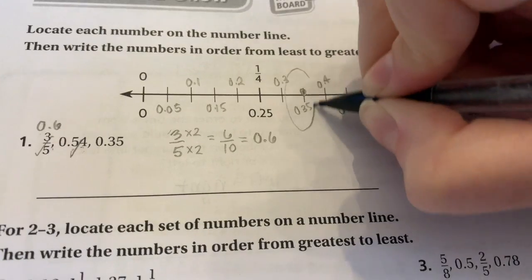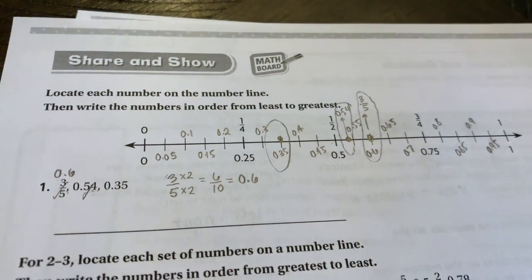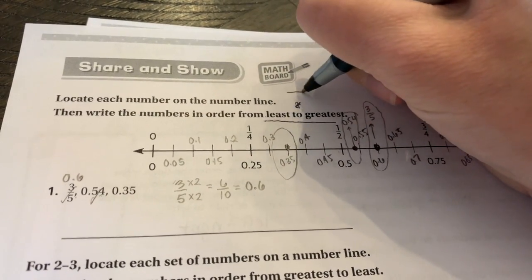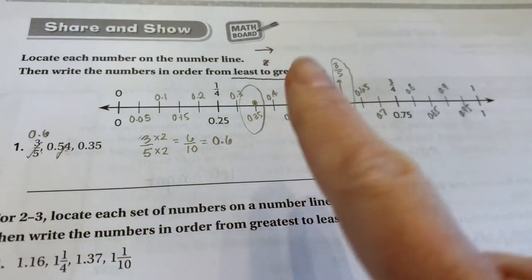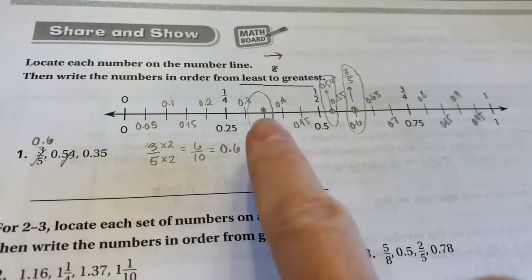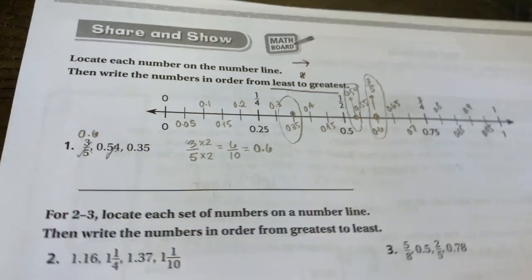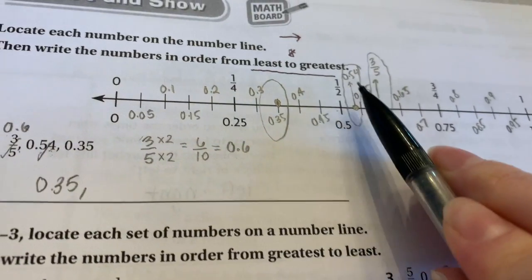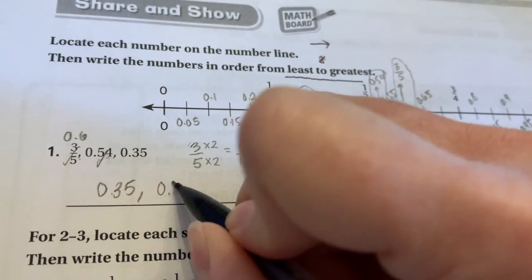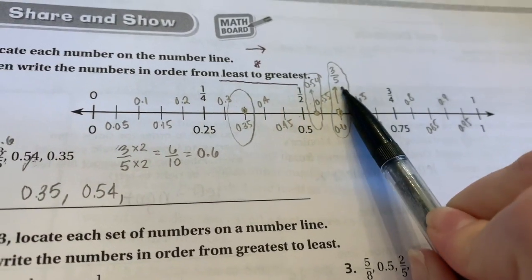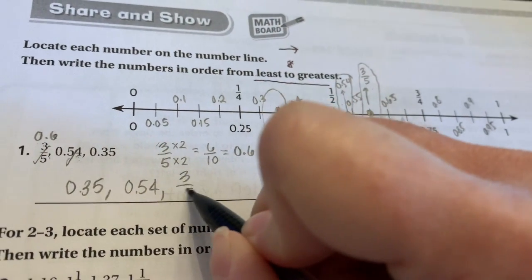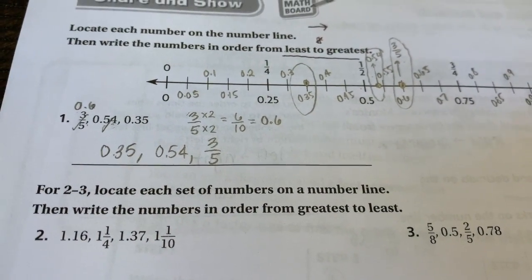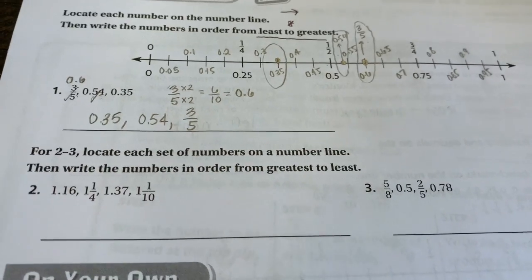Okay. And now we are going to look very carefully which way we're going. We're going from least to greatest. So that means from left to right. So we're going to see from here to here. This is the smallest number. So the smallest number is 35/100, followed by 54/100. And then our largest number is the 3/5, which was equivalent to 6/10. Ta-da! And that's it.